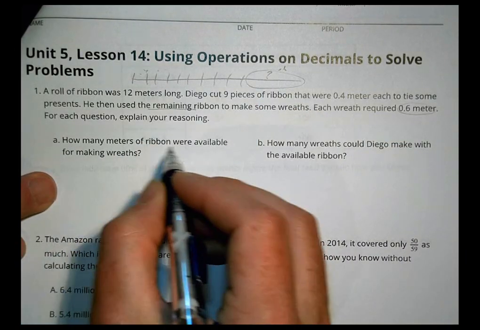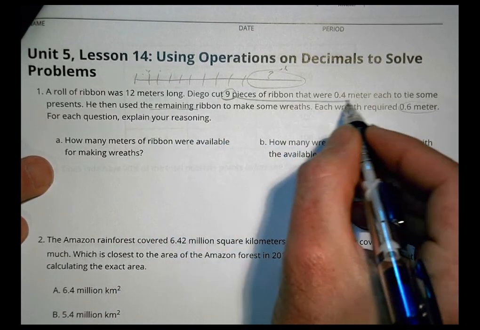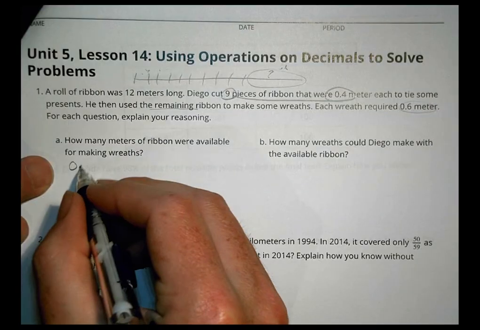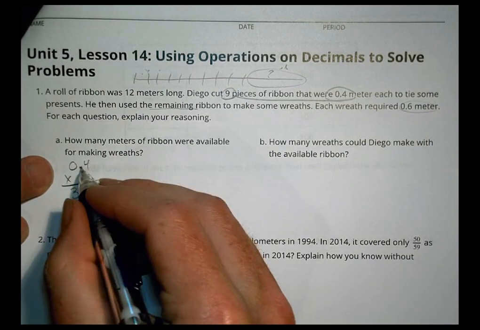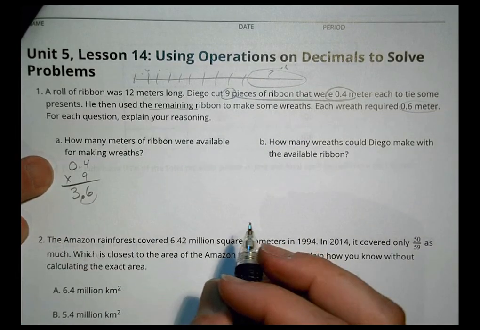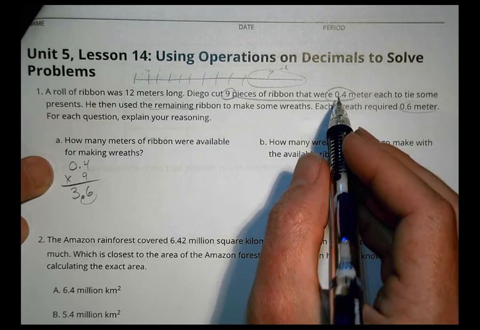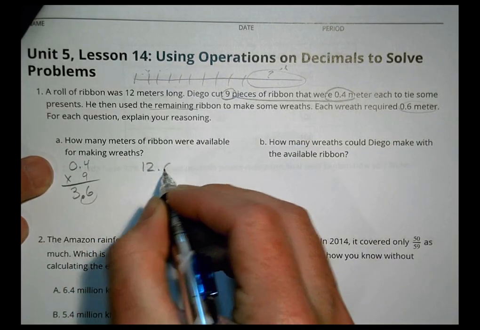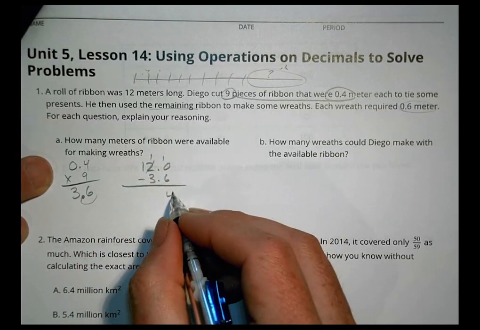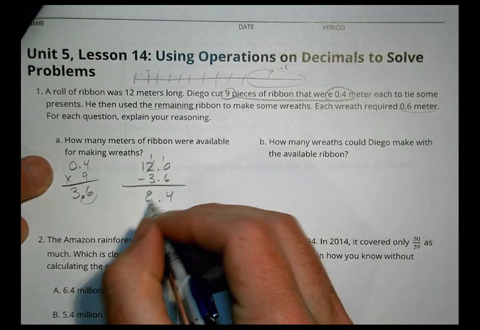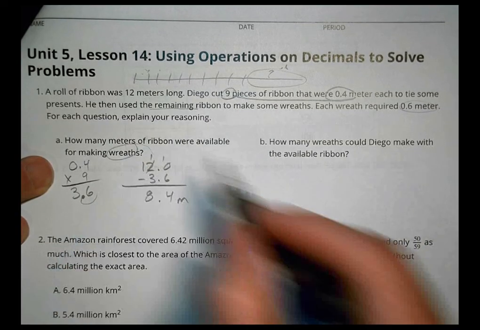So how many meters were available for making wreaths? Well, we know that he had 9 ribbons that were 0.4. So we do 0.4 times 9, and that's going to give you 36. Decimal moves over there. So 3.6 is what he had used for just the ribbon to tie presents. So we need to subtract that from what he started with, 12. And we borrow, and we have 4, and 11 minus 3 is 8. So he has 8.4 meters left for making the wreaths.